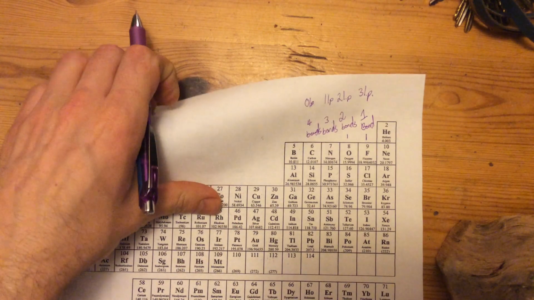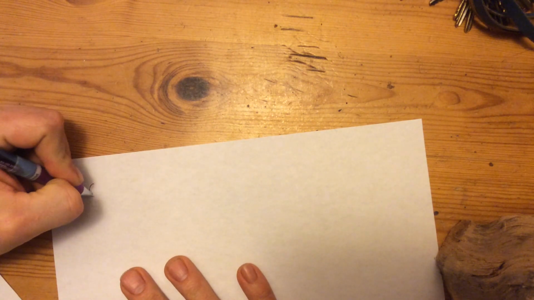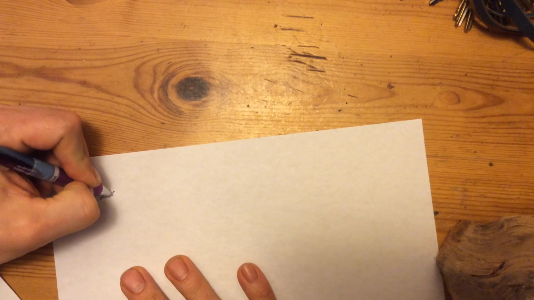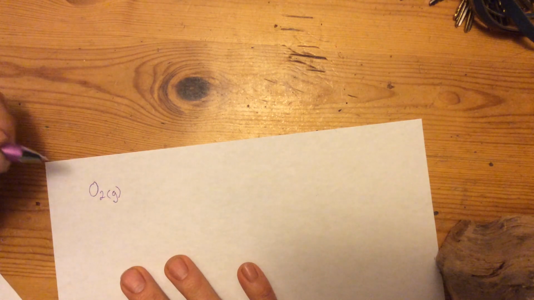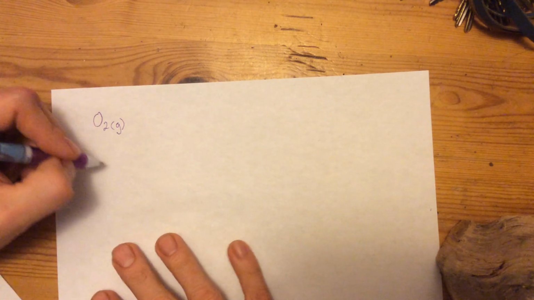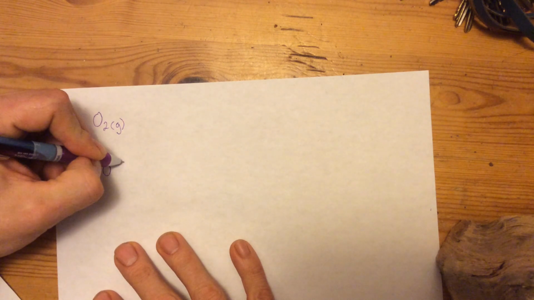So if we just remember those rules and we look at oxygen, why is oxygen gas written as a diatomic? It's diatomic, that's what that 2 means. It's because oxygen is actually 2 oxygens stuck together.